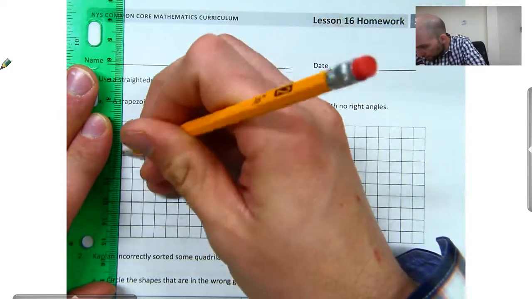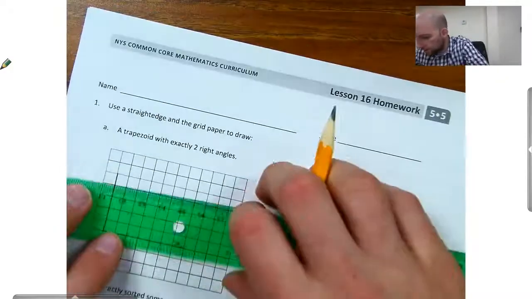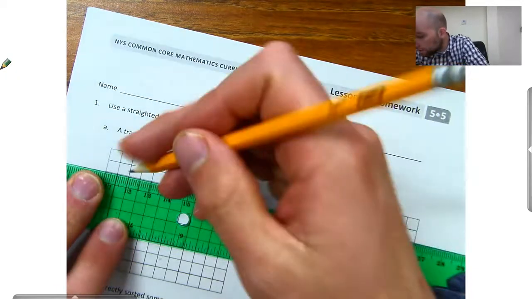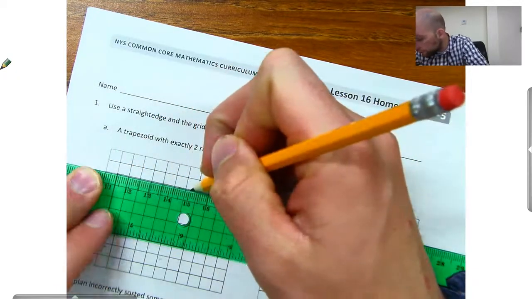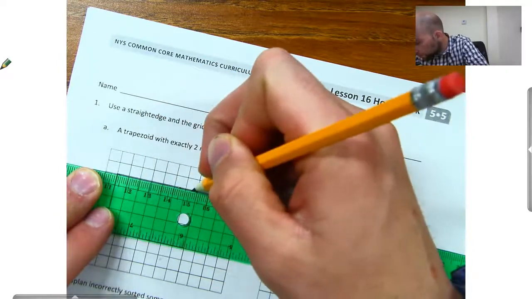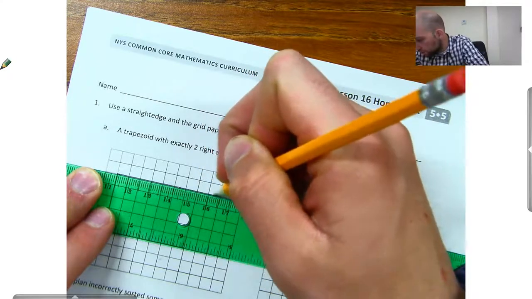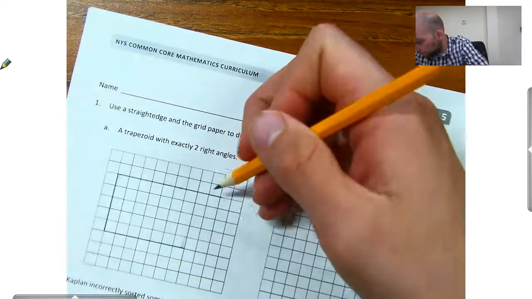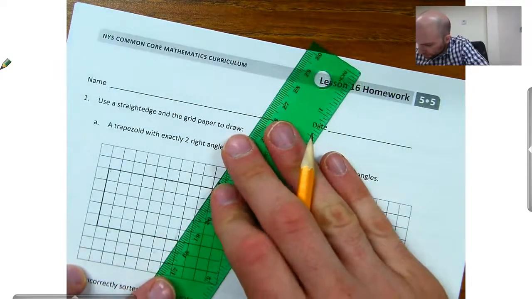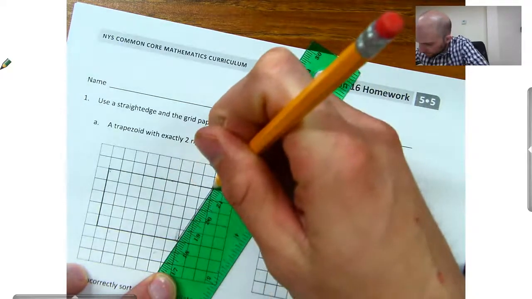I'm just going to make this part sort of like a rectangle. This side I'm going to go a little further away. And then I'm going to connect these 2 ends here.